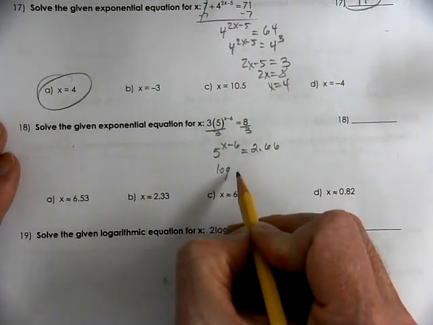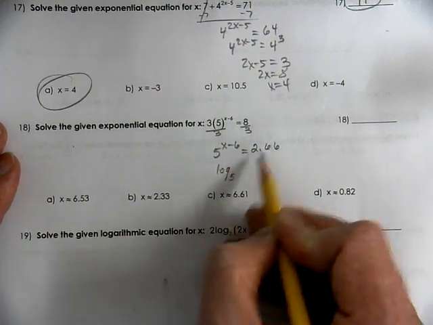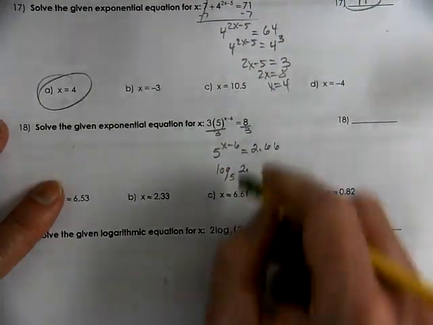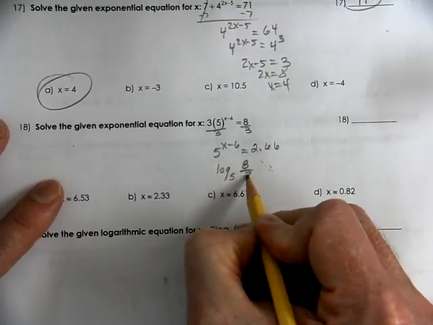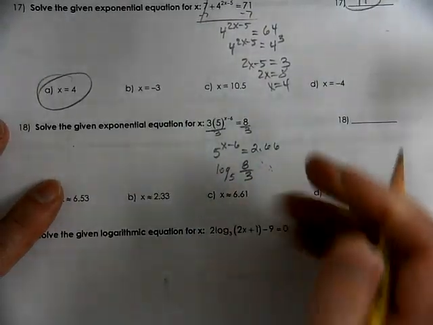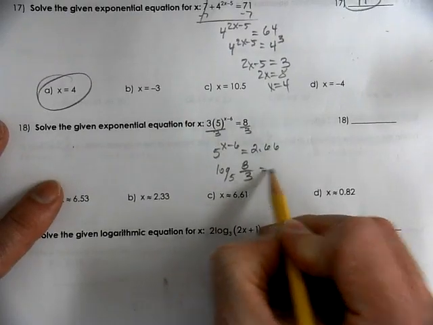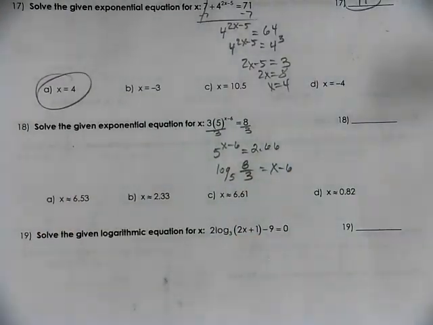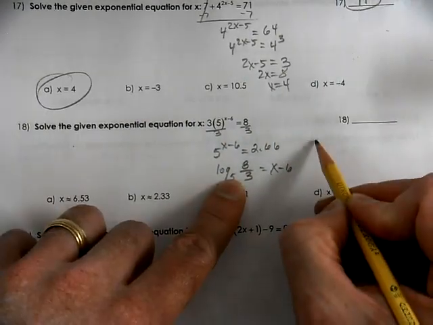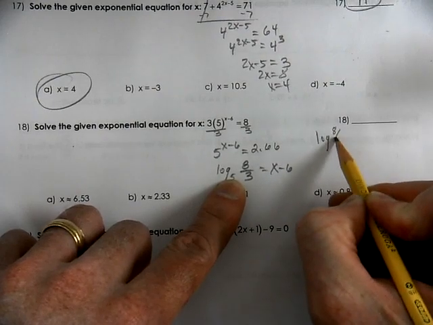Log, this is my base, so base 5 of 2.66, and maybe it'd be better to be exact. This is where 8/3 could come into play. You could use that. And that equals the exponent. So we could use the change of base formula.